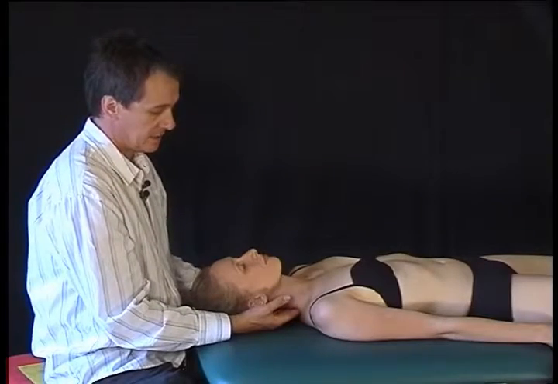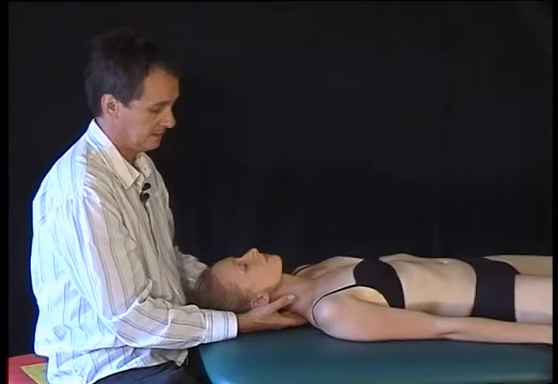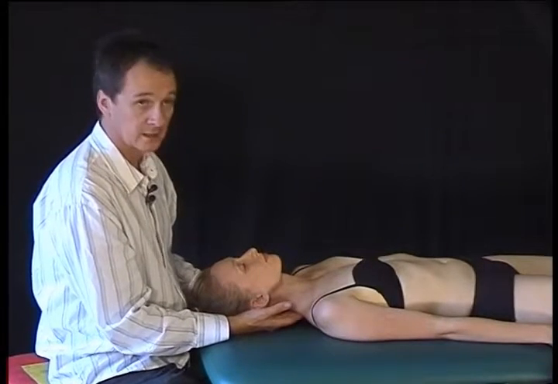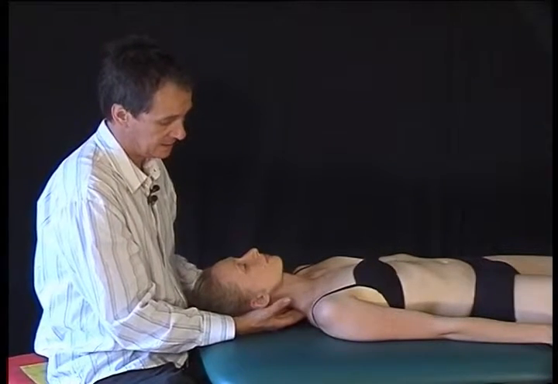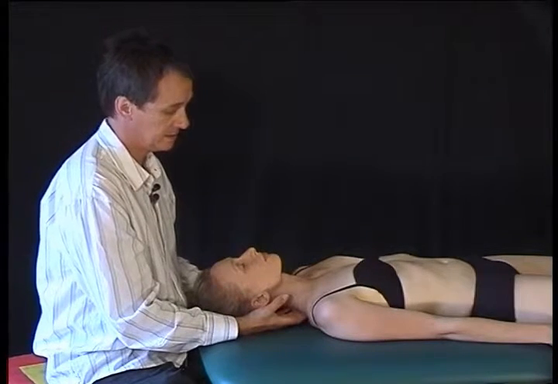I'm going to do the same thing in the cervical spine, and you'll be able to see this a little more. I'm going to have my fingers in behind either side of the spinous process.